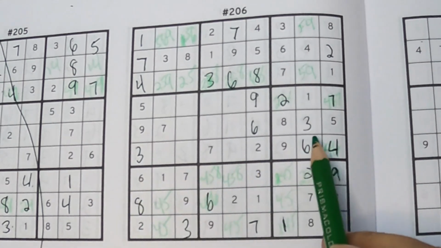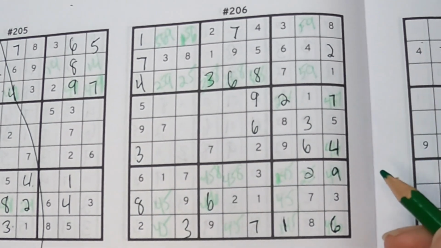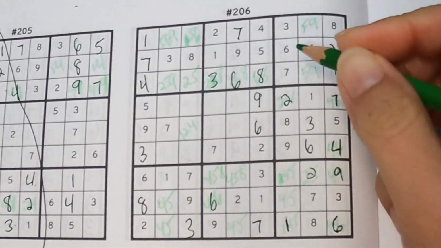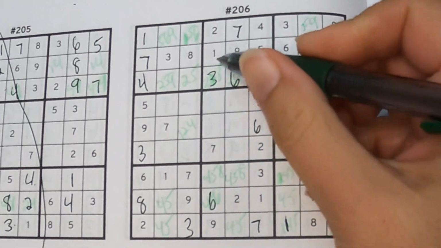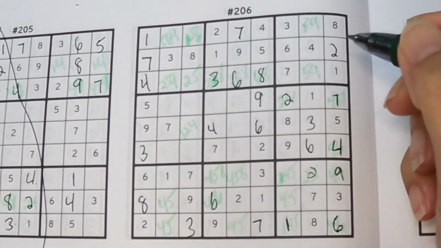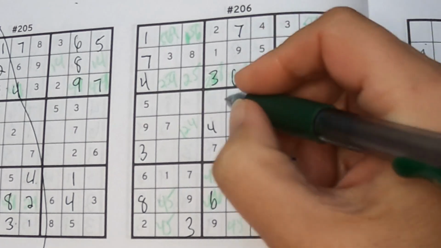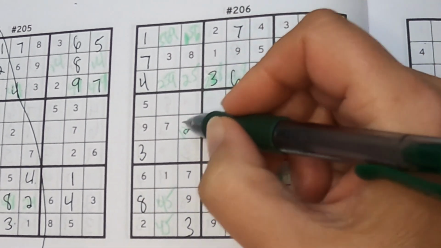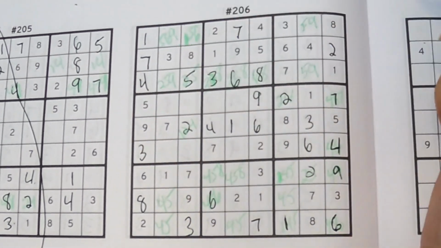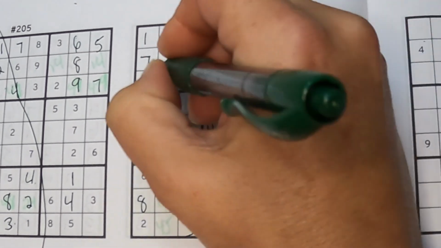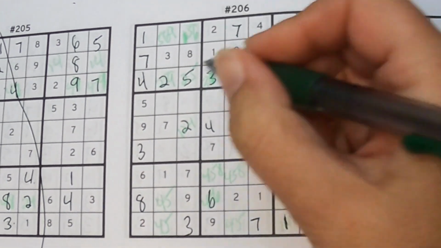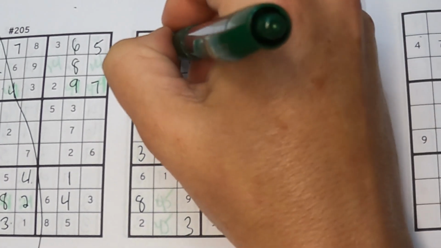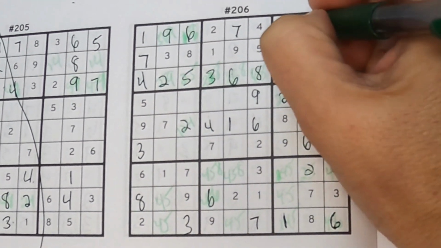If we look at this row, we're missing 1, 2, and 4. No help here, 1, 2, 4. 1 and 2 here, so this is our 4. 2 here, so 1, 2. That 2 makes this our 5, 9, 2. That 5 makes this our 6, 9, 5.